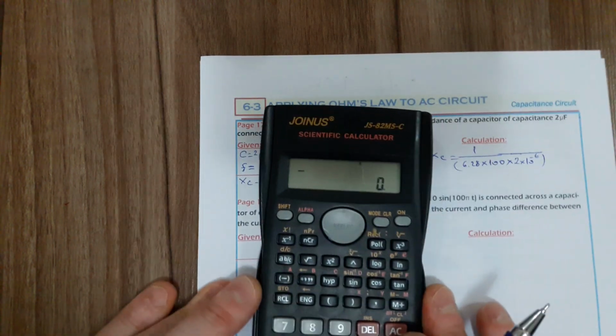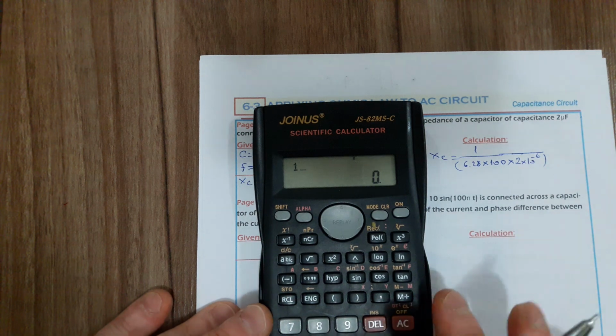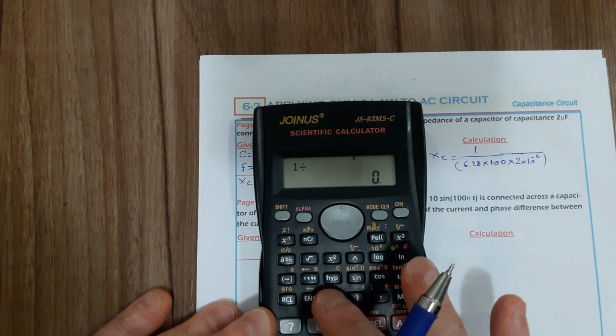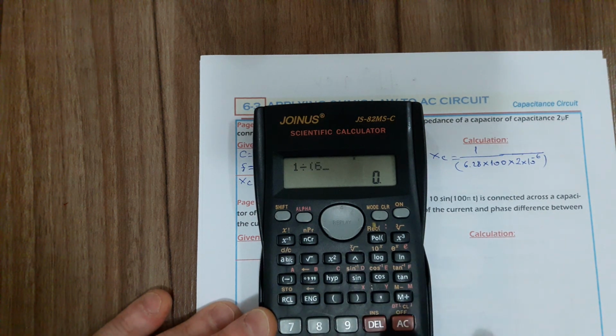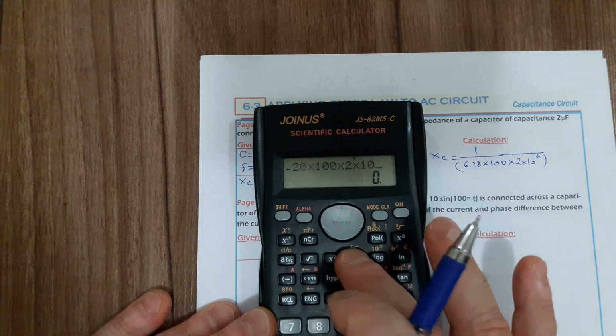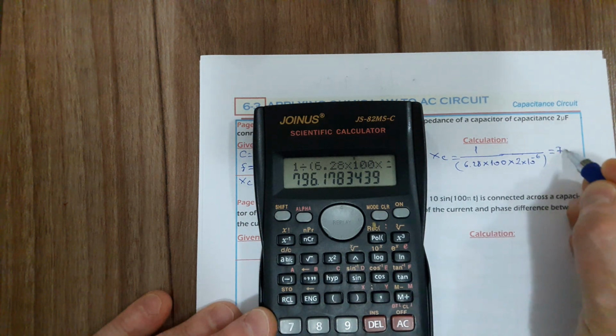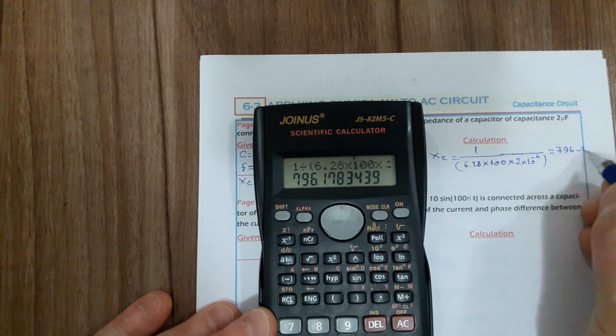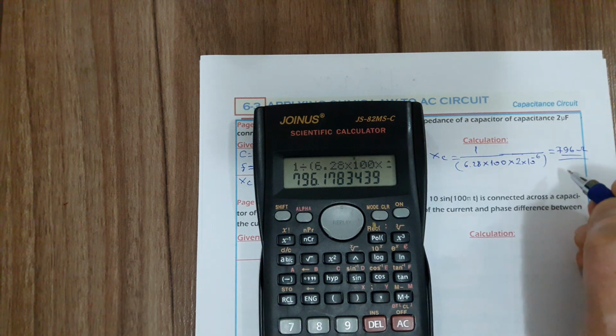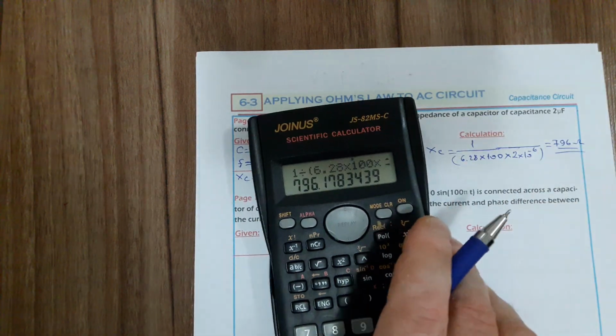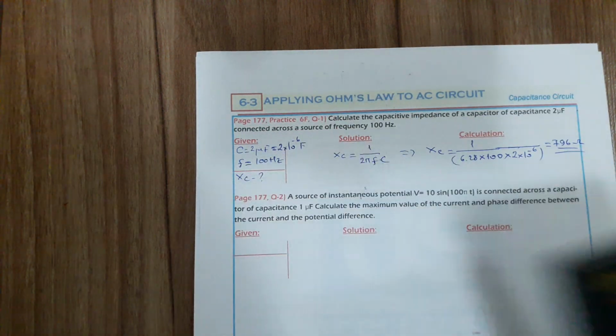So 1 divided by, don't forget the bracket, 6.28 multiplied by 100 multiplied by 2 times 10 to the power of negative 6, close the bracket. So the answer is almost 796 ohm. This is the capacitive impedance of this capacitor.